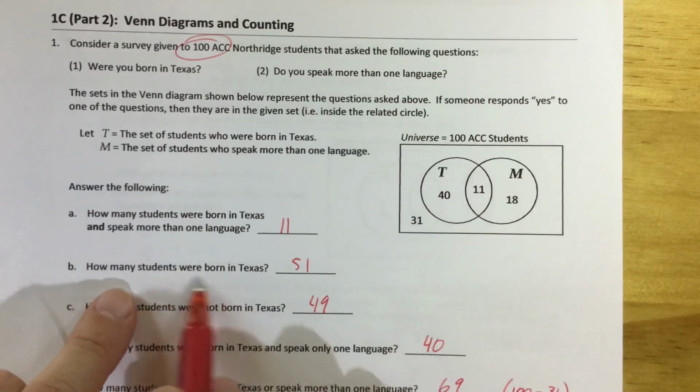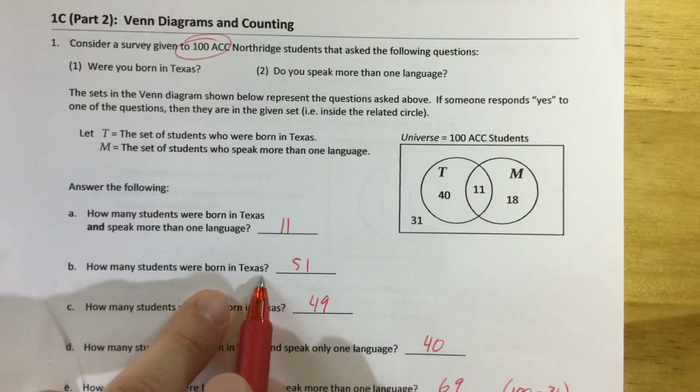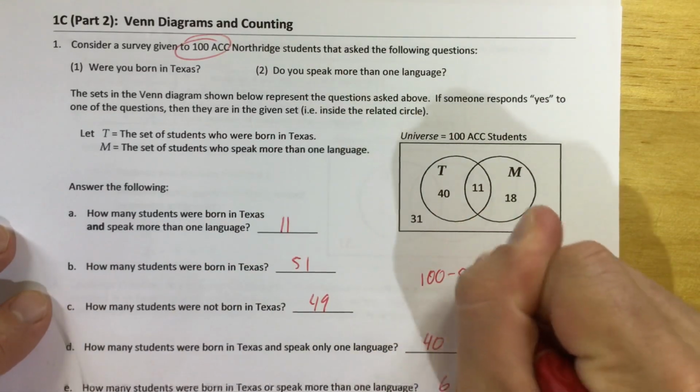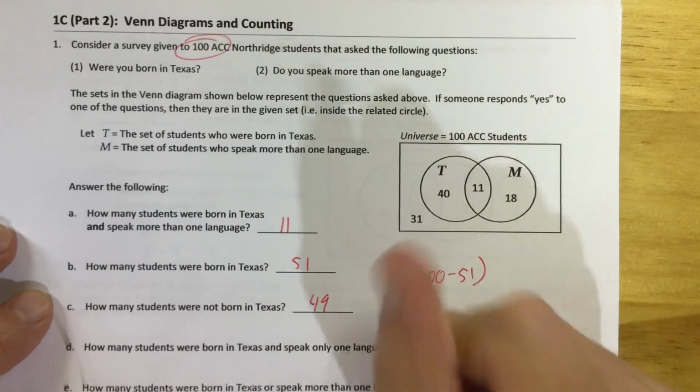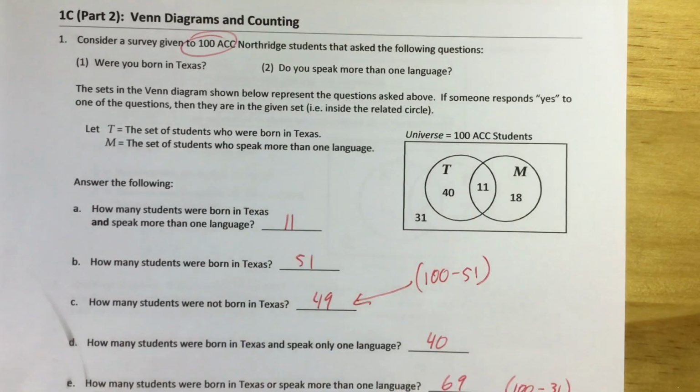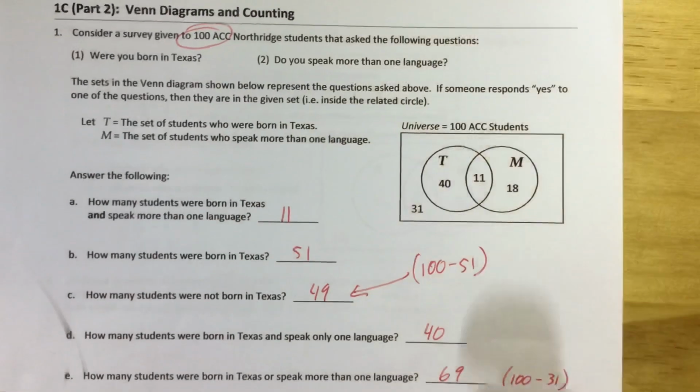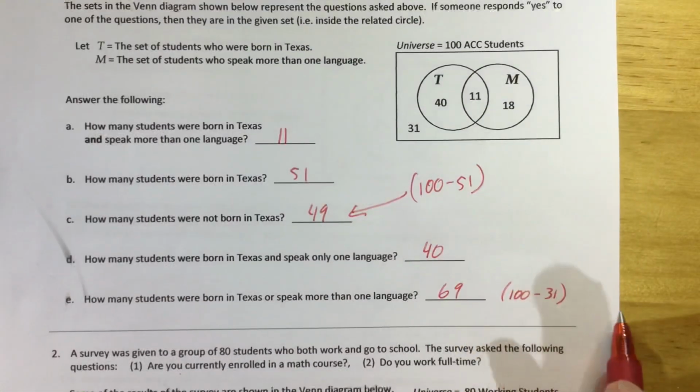If 51 were born in Texas, then 100 minus 51 must give you those who were not born in Texas. I think that was a really useful thing in how you can do the problem, or how you can check your work. And I show it right there, and it'll pop up in some other places as well.